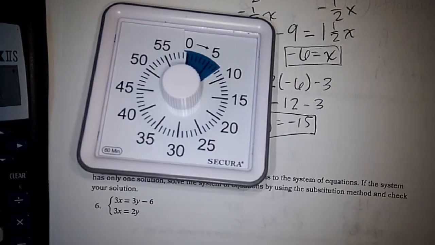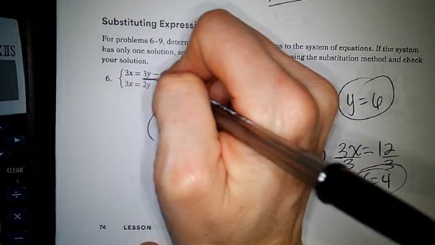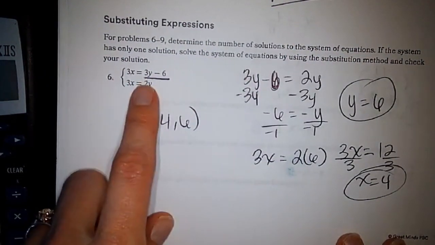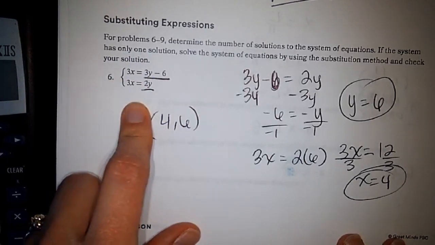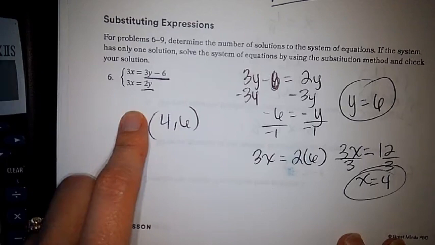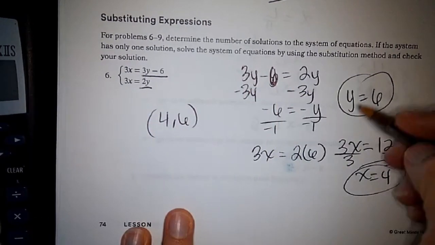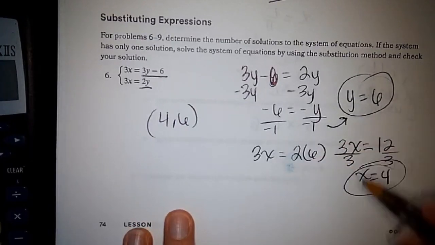That 3x equaled 3y minus 6 and 3x equaled 2y. Well, if 3x equals this and 3x equals this, then that means that 3y minus 6 must equal 2y. Has to. They're the same thing. So 3y minus 6 equals 2y, and I solved for the value of y, and then I took the value of y and I plugged it in to solve for the value of x.